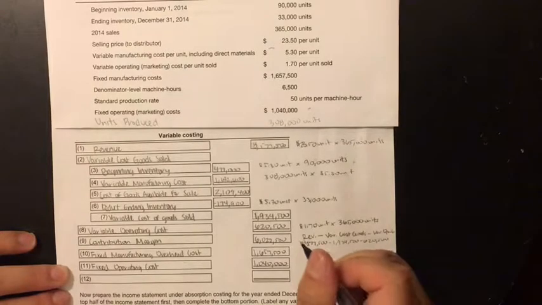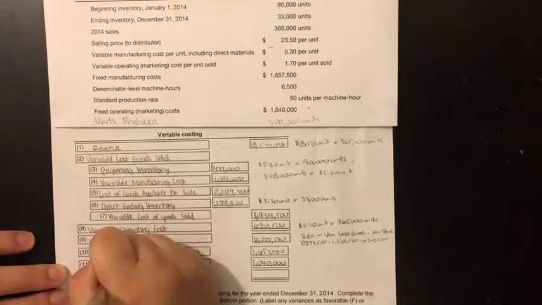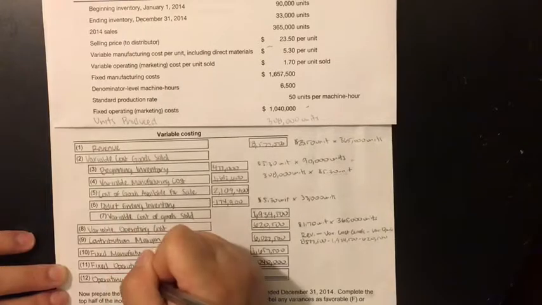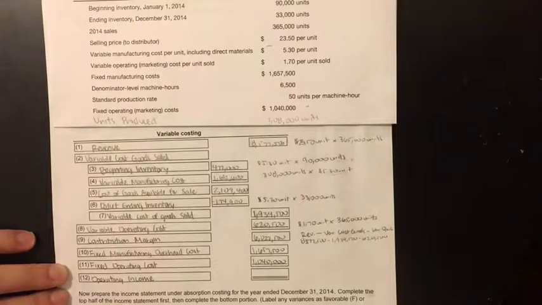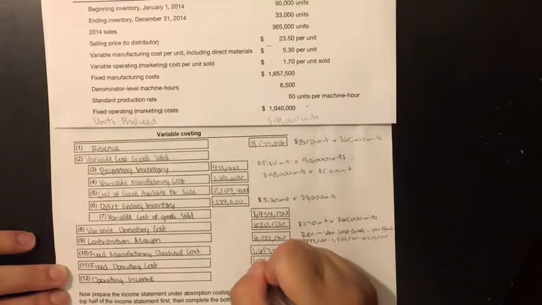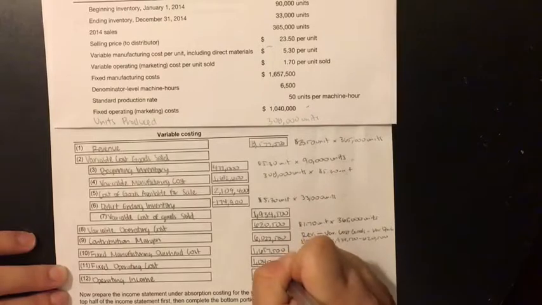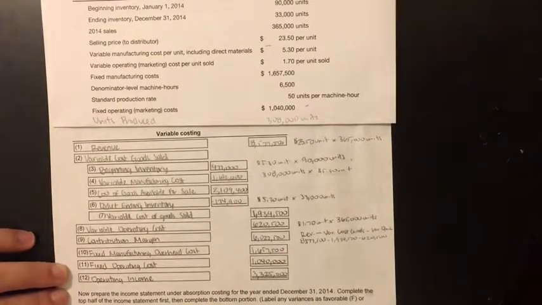Once we do that, we're going to want to find our operating income. In order to find our operating income, we're going to subtract from our contribution margin our fixed manufacturing overhead costs and our fixed operating costs. And that's going to give us $3,325,000. So that is how you find our variable costing.